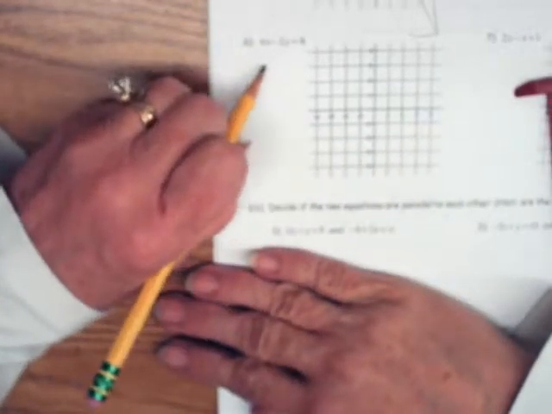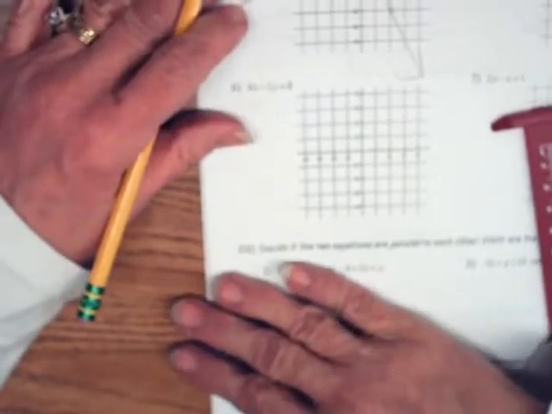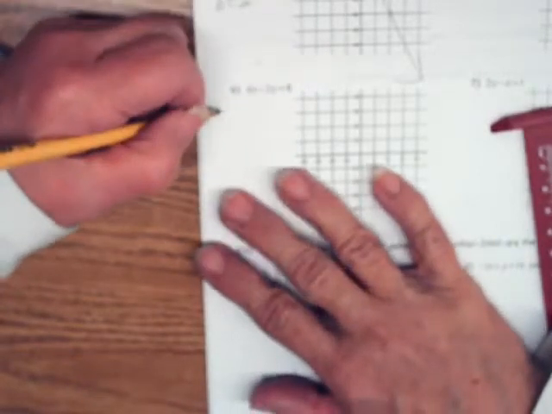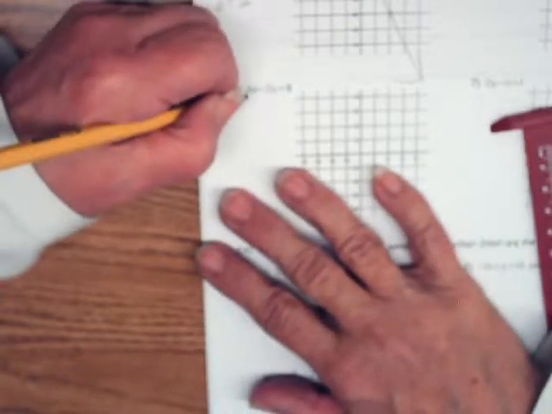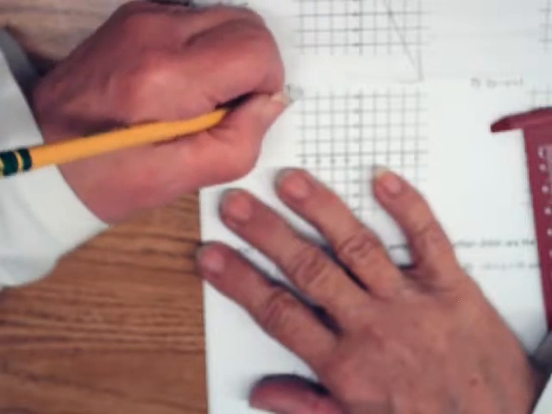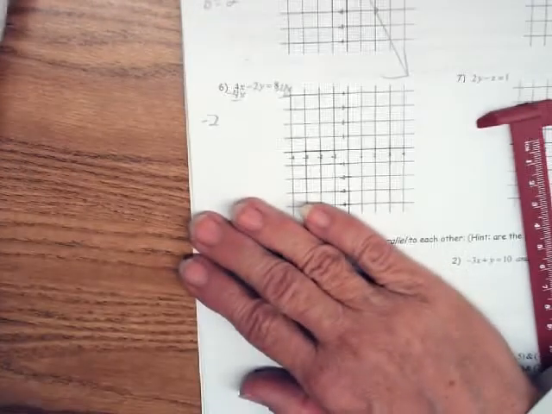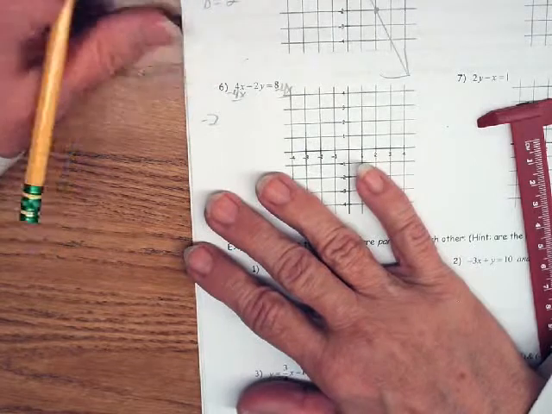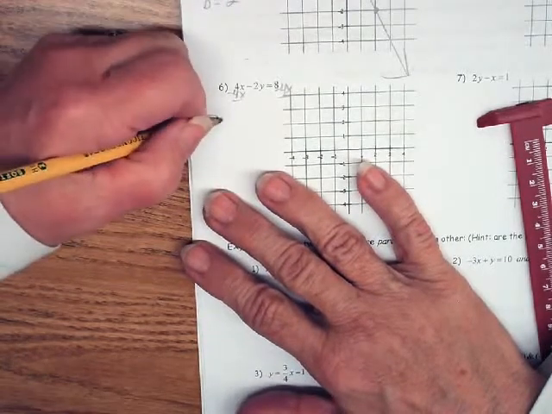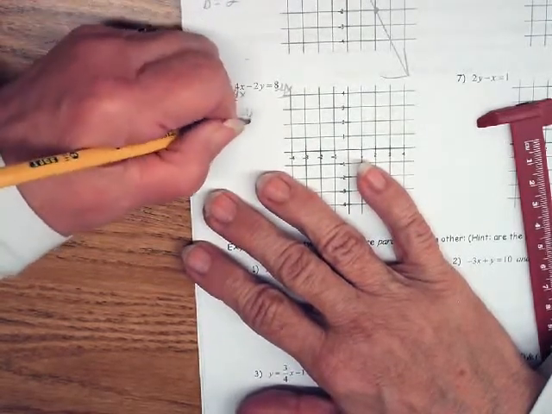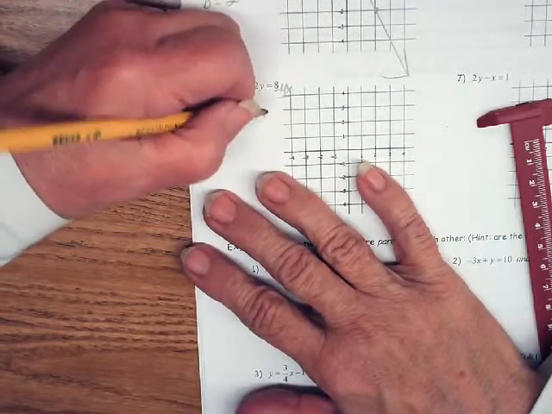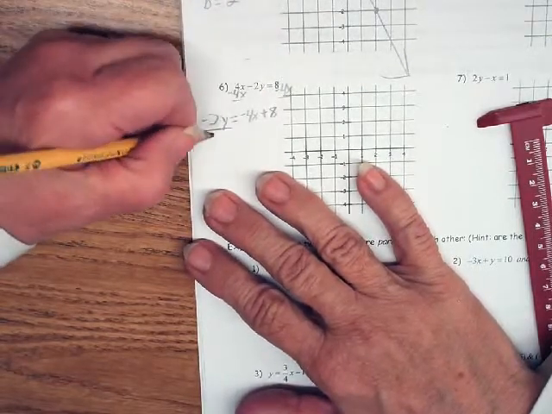This is in standard form. We need to get it into slope-intercept form before we can graph it. So we're going to move the 4x's over here and here, giving -2y equals the -4x we've moved over plus the 8 that was already there.